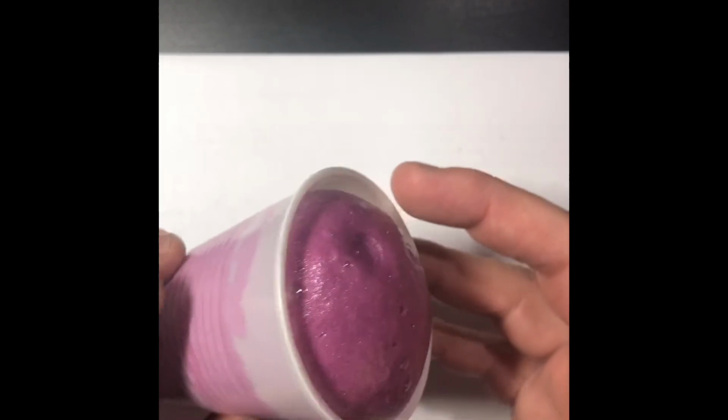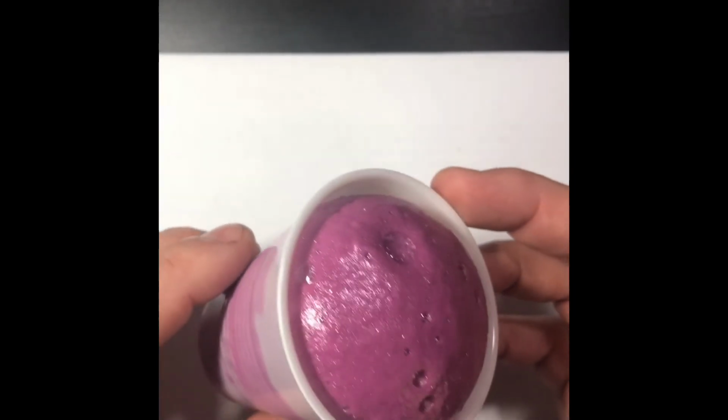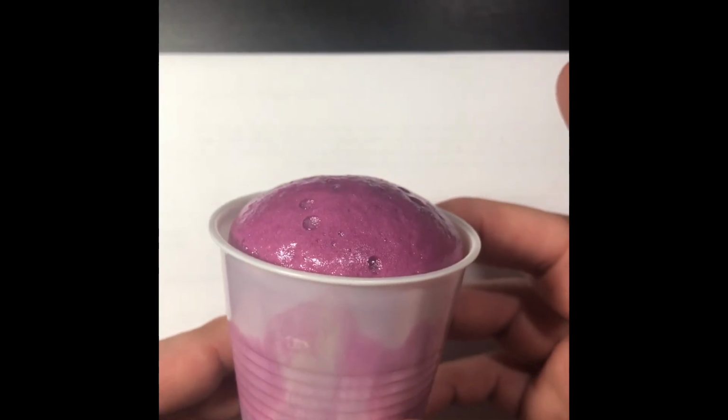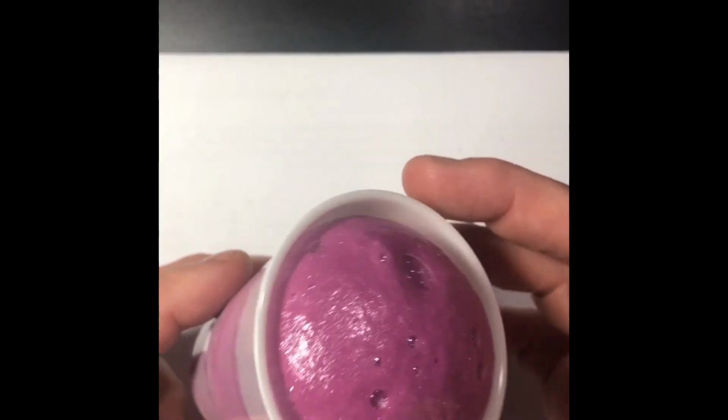Okay, about 5 to 6 minutes went by, and I have the sample off to the side. I'm going to reveal it to you. Here we go. Wow, look at that. Remember, it was just a puddle of liquid at the bottom of this cup, and over 5 or 6 minutes, it's foamed up nicely. It's only purple because I added the purple food coloring.